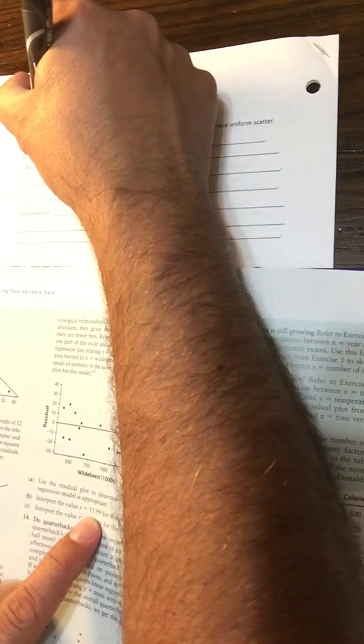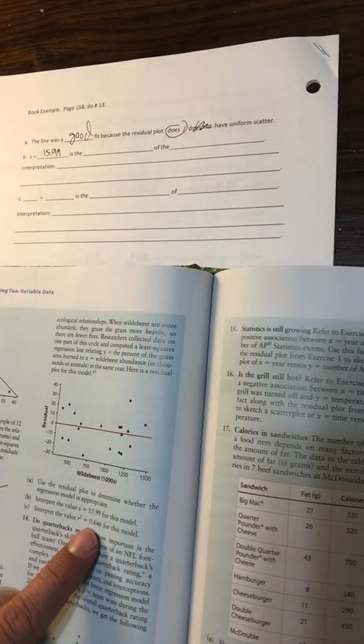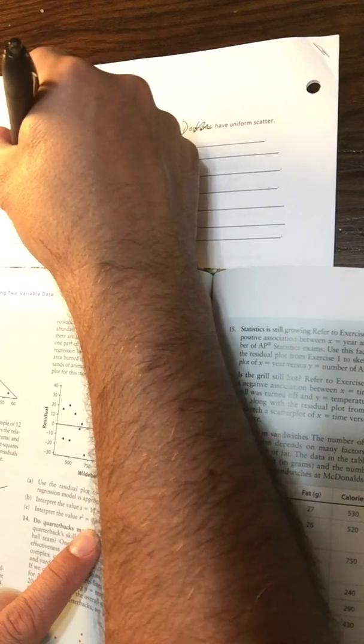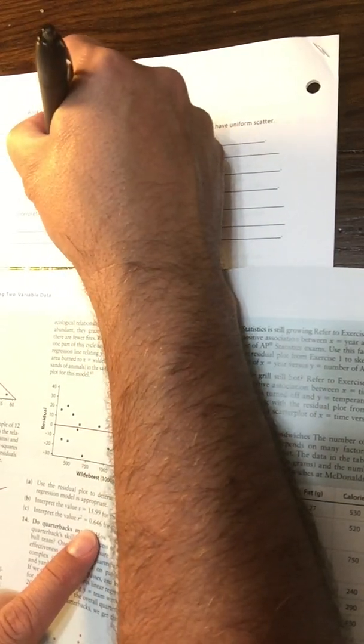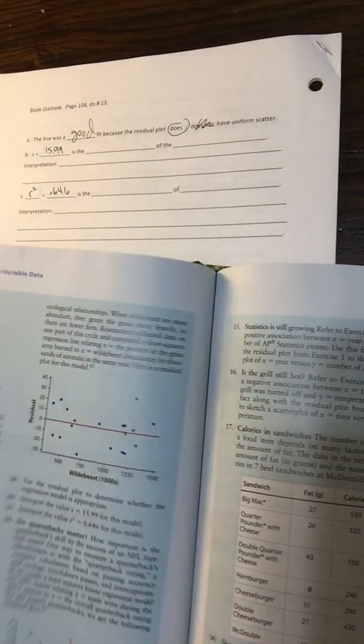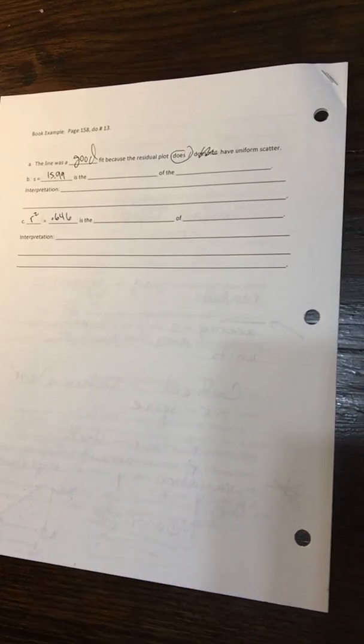Okay? Then part B says, interpret the value. They give us a value for S. So I'm just going to write it up here, 15.99. And the R squared is 0.646. So I'm going to go down to C and write R squared is 0.646. And then I don't need the book anymore. We can just interpret our answers.